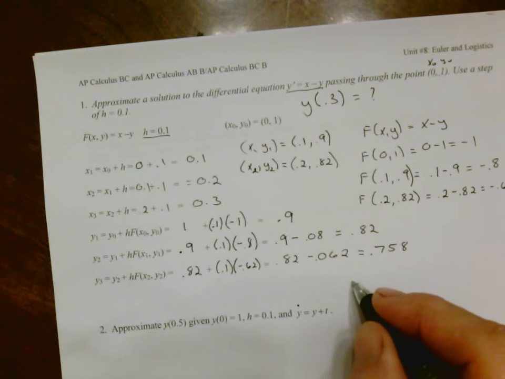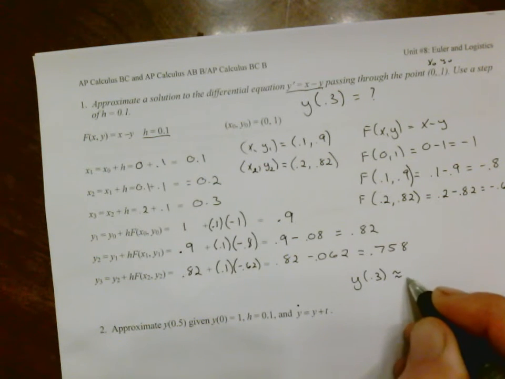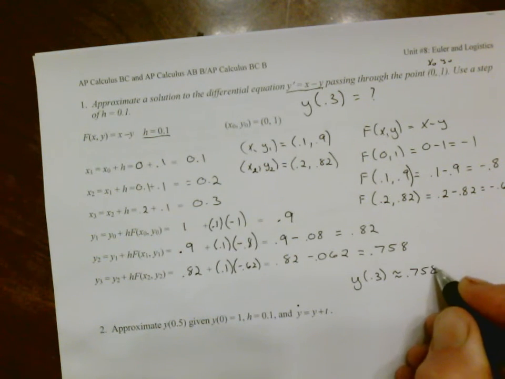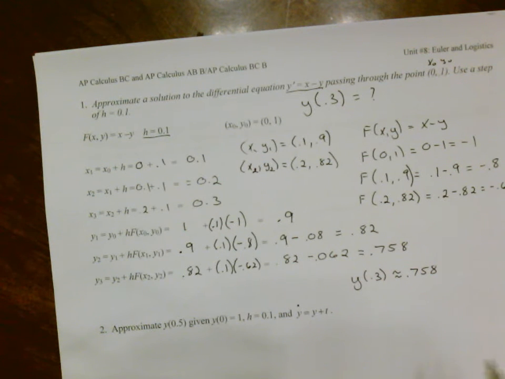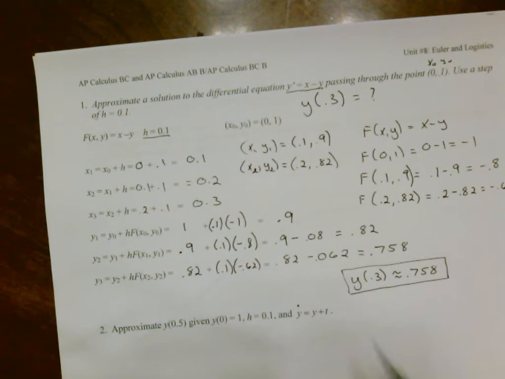Okay, so my approximation for y of 0.3 is about equal to 0.758. And remember, on the BC exam, you have to go 3 digits past the decimal. So this is your answer.